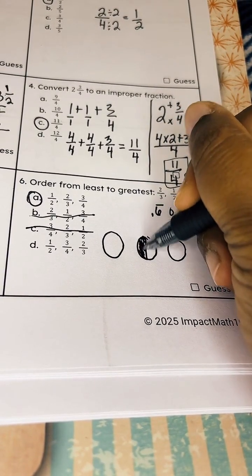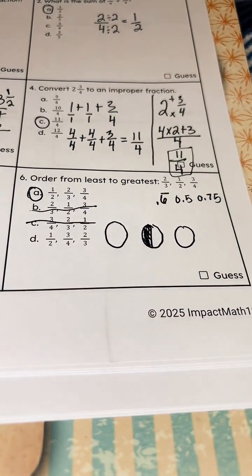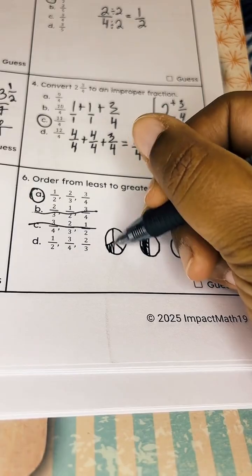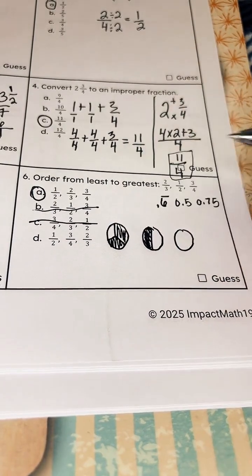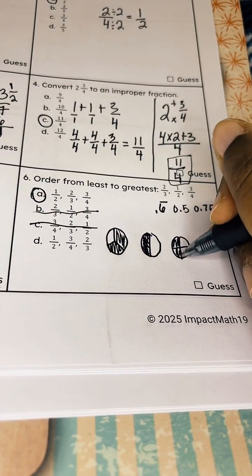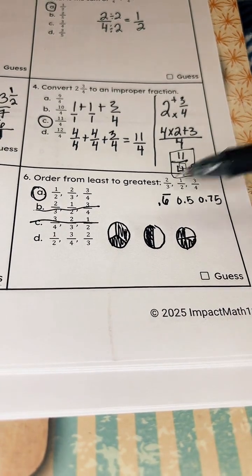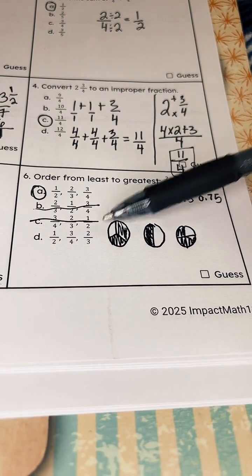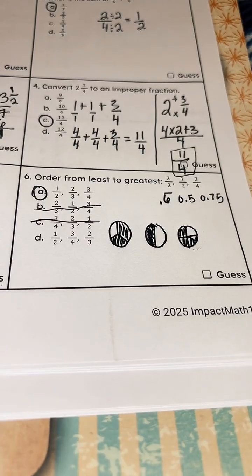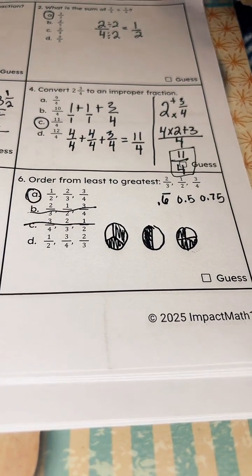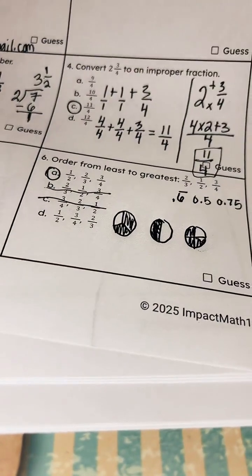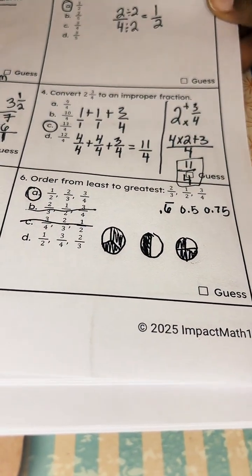If we draw a half versus 2/3, and then if you do 3/4, you can see that a half is smaller than 2/3 and 2/3 is smaller than 3/4. That's for the visual learners. Yep. I like that better. Okay. Love it, Care Bear.